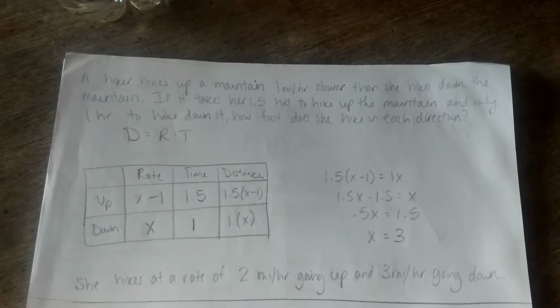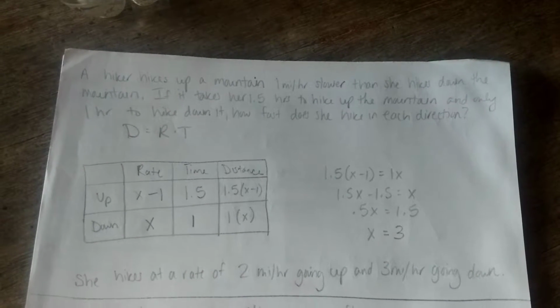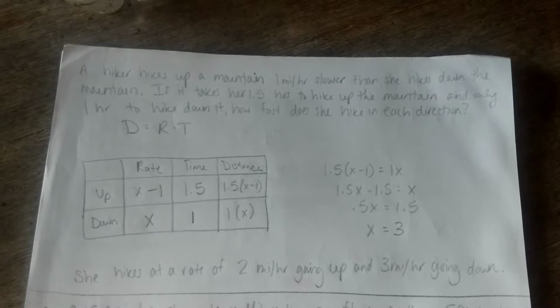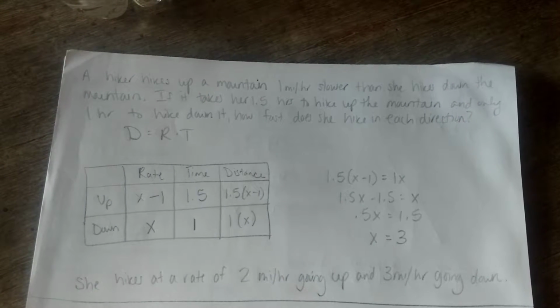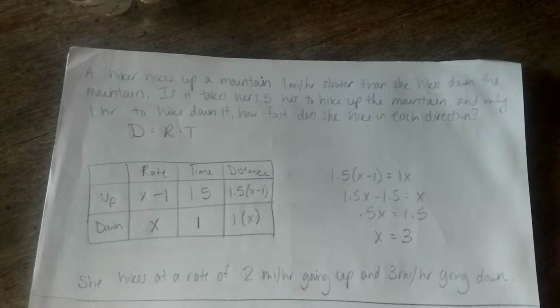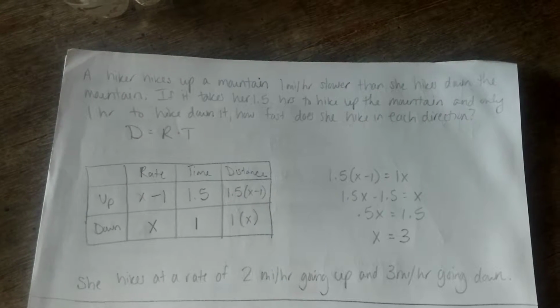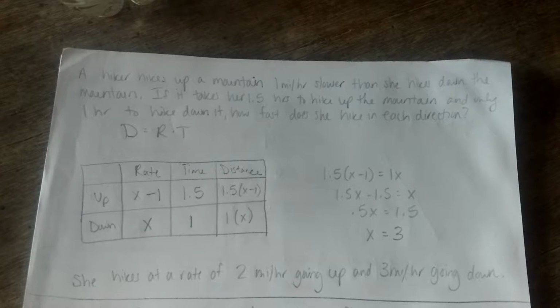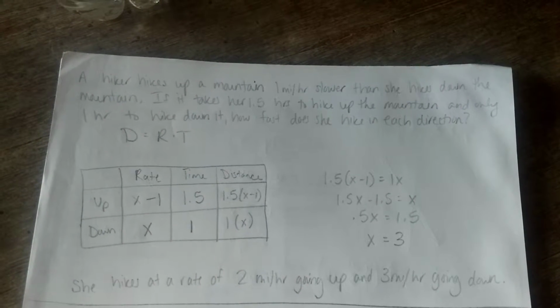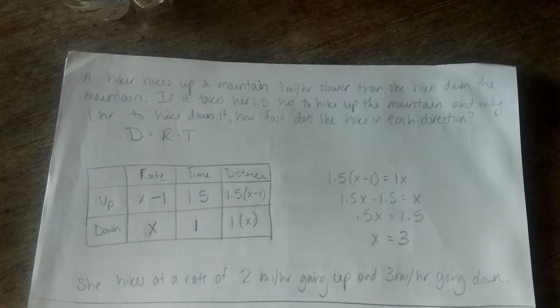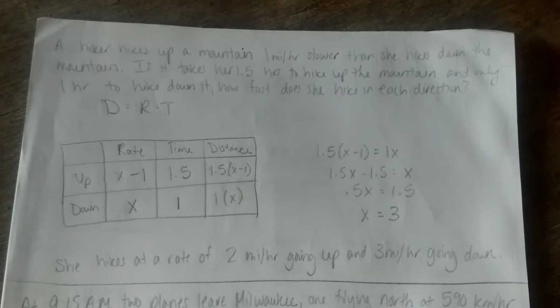As far as distance, usually your last column is always in terms of the other two, meaning you might not know the distance, but you do know that rate times time equals distance. A lot of the time you're going to write it in terms of the other two columns. So rate, which is x minus 1, times time, which is 1.5, gives you a distance of 1.5 times the quantity x minus 1.